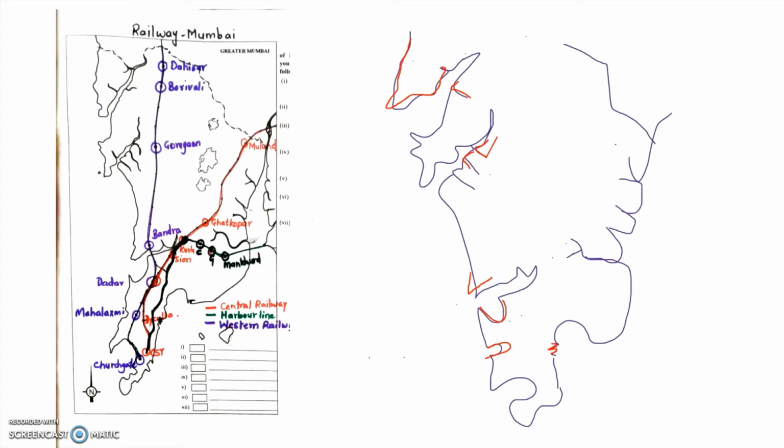Now the best and easiest way to learn the Mumbai map is to start with Mumbai railway stations. All of you have traveled through trains because it is the major transport option available in Mumbai. So before filling up any map, as I told you earlier also, we should know all the directions. Where is north? So here this is north, this is south, this is your west, and this is east.